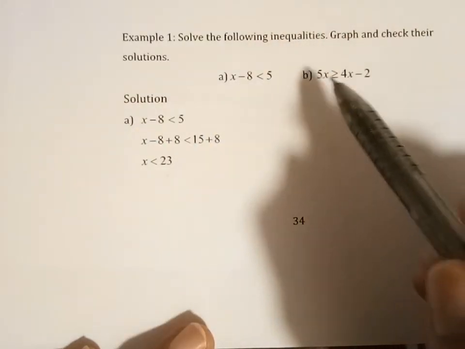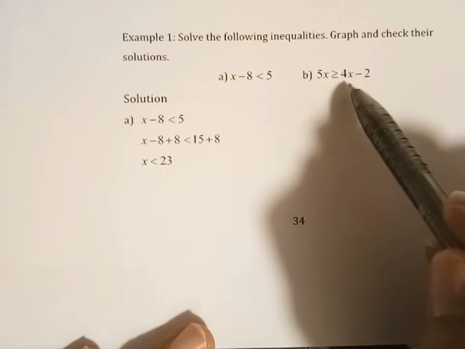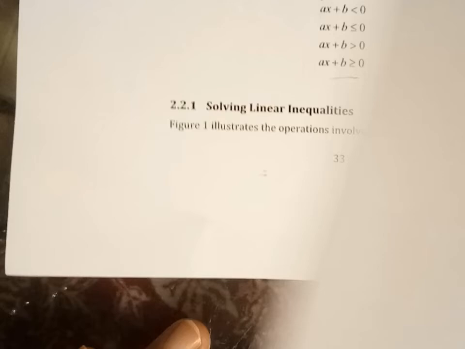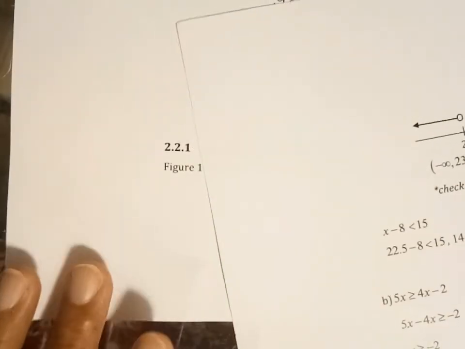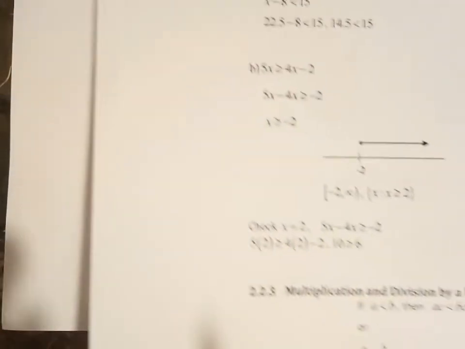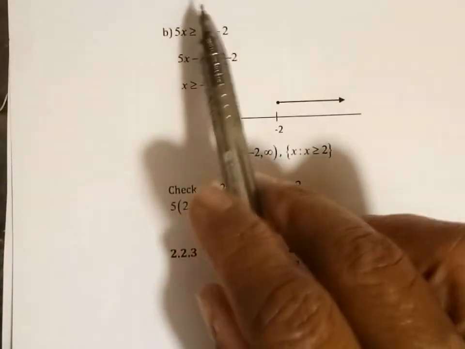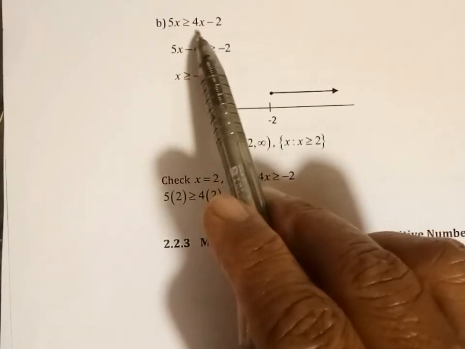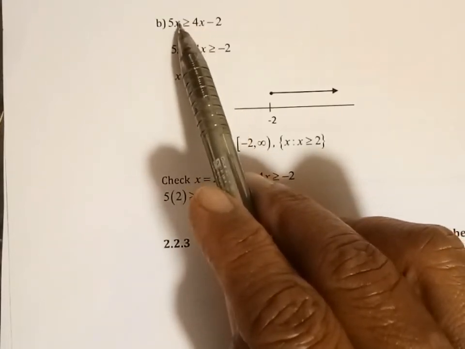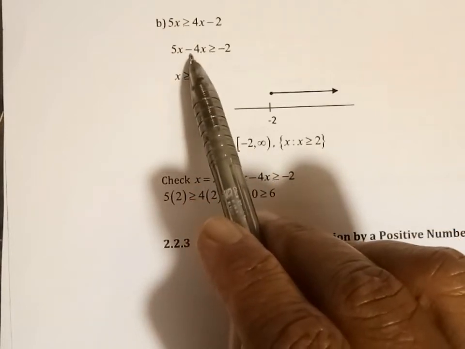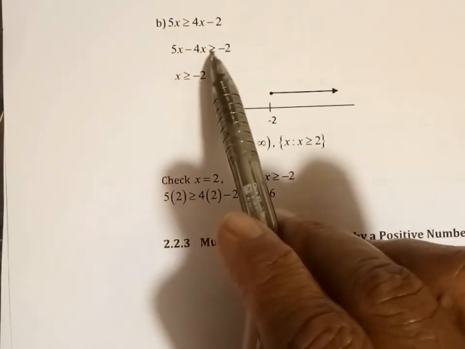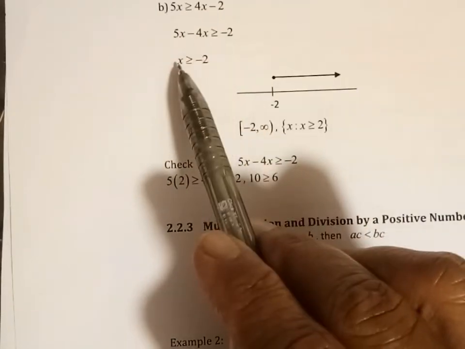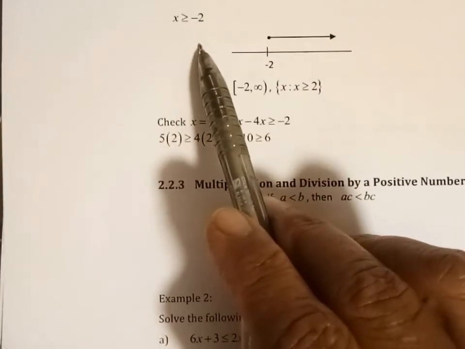Next, 5x greater than or equal to 4x minus 2. So we have 5x minus 4x, because 4x will be moved to the left side, so it becomes negative. 5x minus 4x greater than or equal to minus 2 on the right. So this becomes x, and the right side is minus 2.